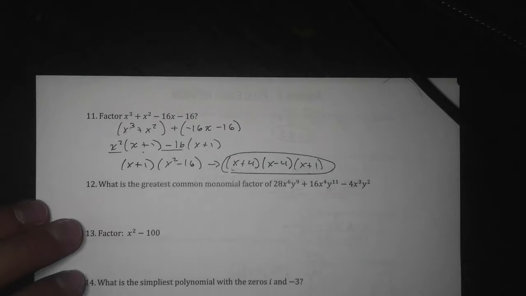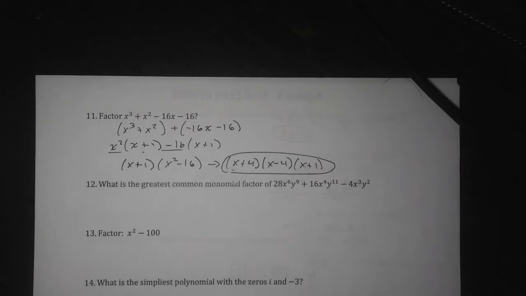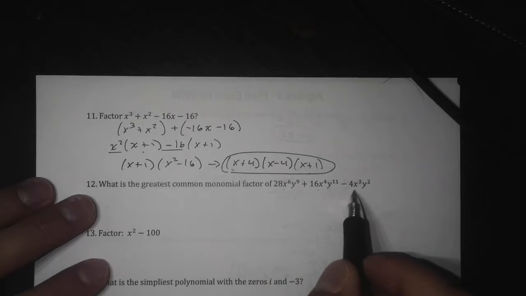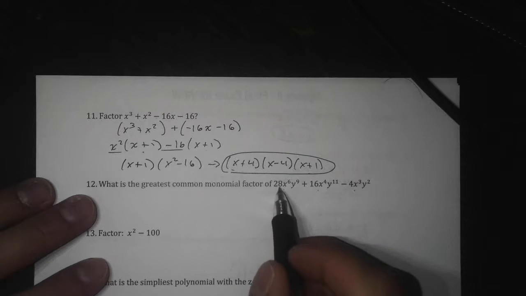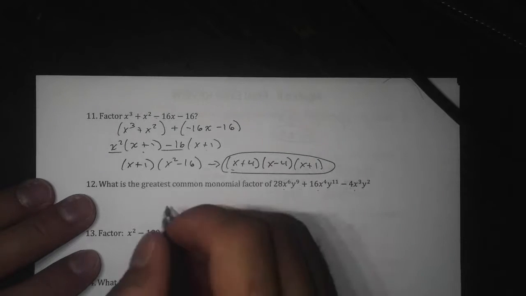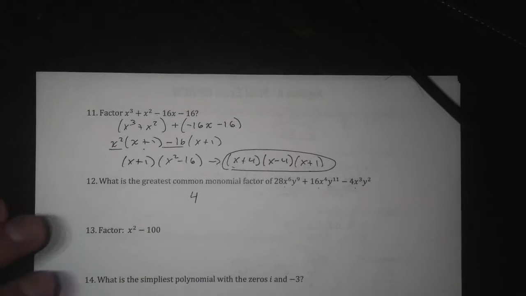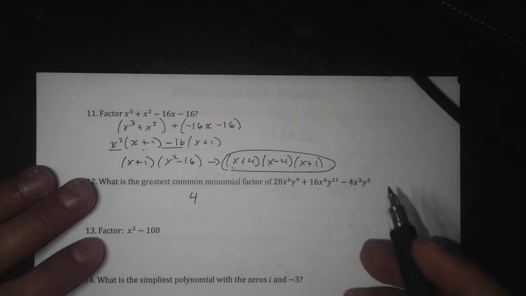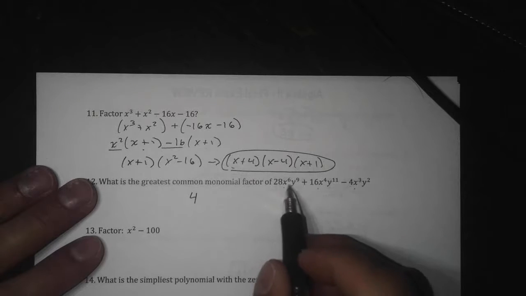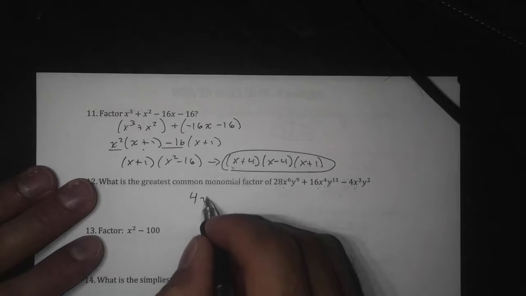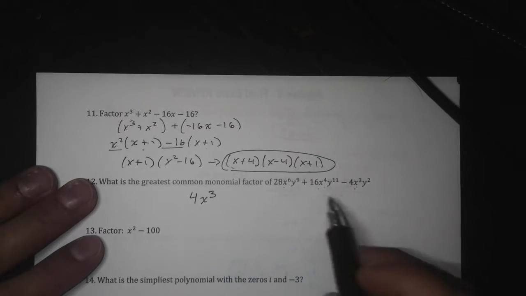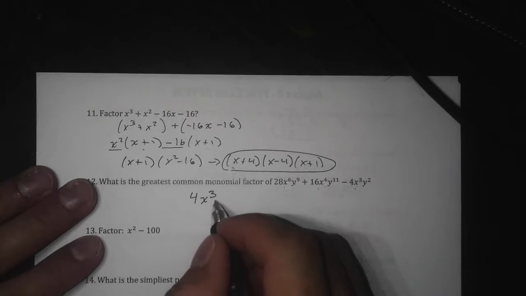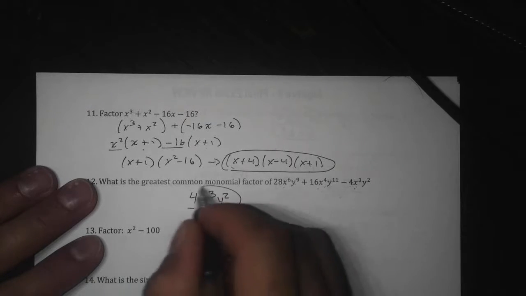Okay, in this next problem, what is the greatest common monomial factor? So meaning what number or term goes into each of these, number and variable. So first numbers, 28, 16, and 4. 4 goes into everything. Now variables are easy. It's always whatever the smallest exponent is. So they all have an x. The smallest one is 3. They all have a y. The smallest one is 2.